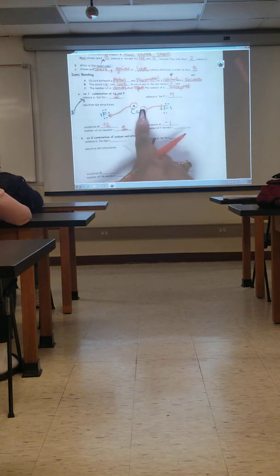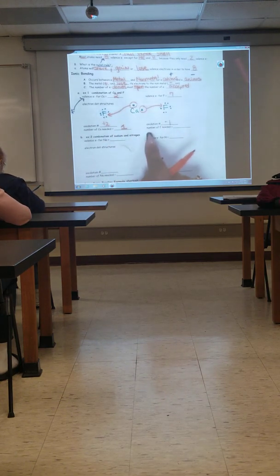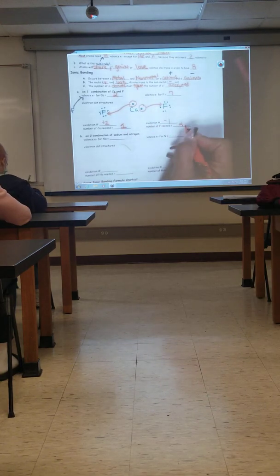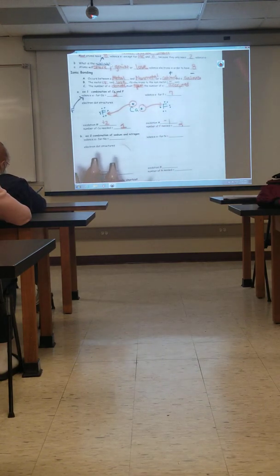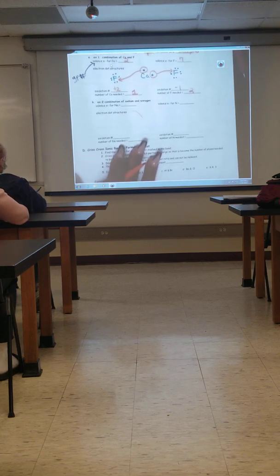Calcium, it says here, the number of calciums needed, I only needed 1 calcium to bond here. How many fluorines did I need? I needed 2 fluorines to bond over here. Okay, and we're going to take this up more, it's going to make more sense, give it a little time. Example number 2, here's where I was trying to jump ahead, the sodium and the nitrogen.